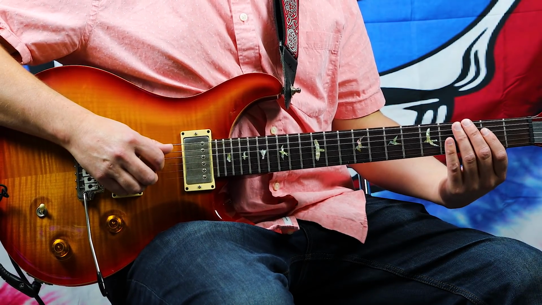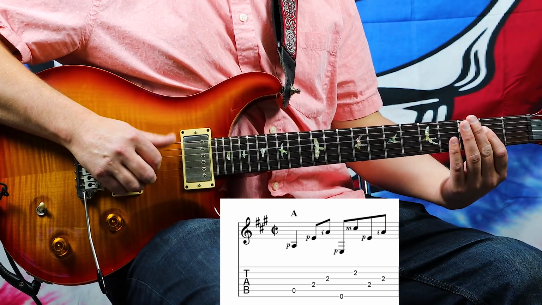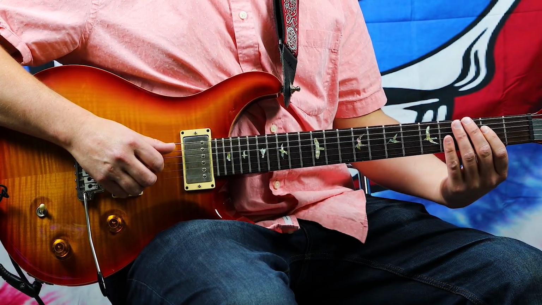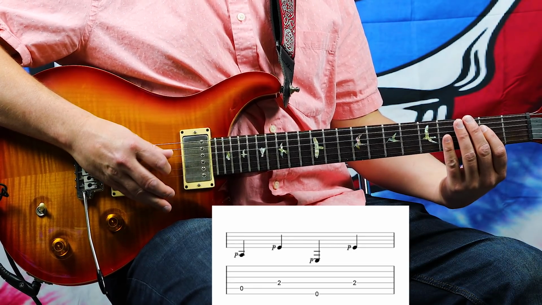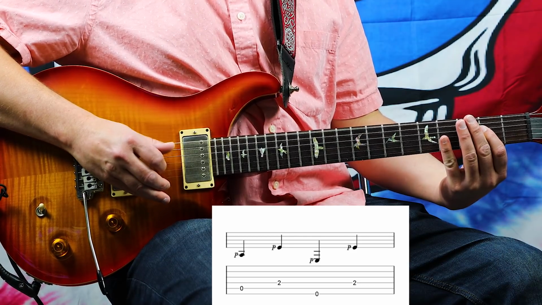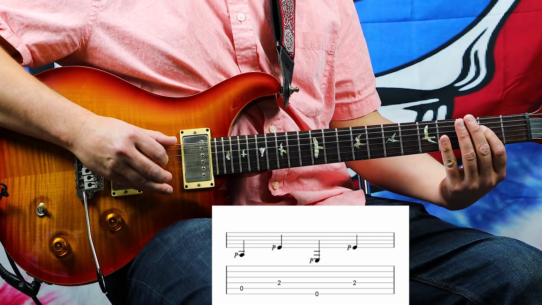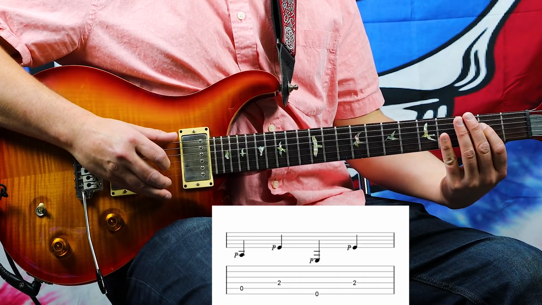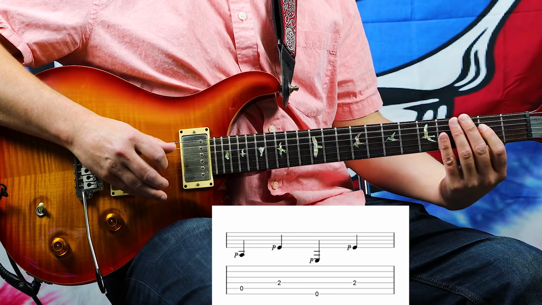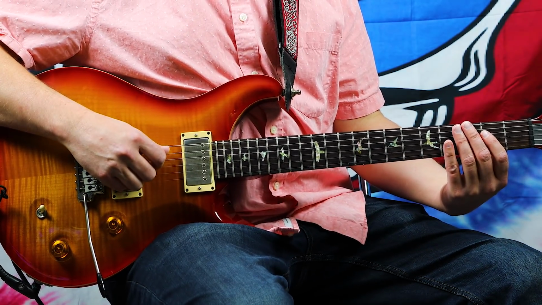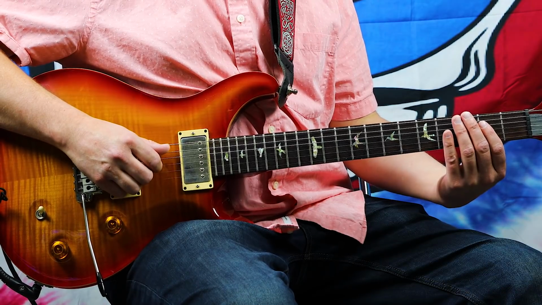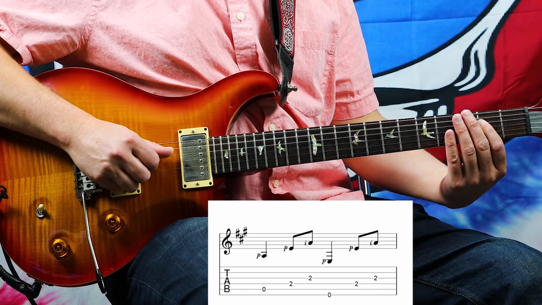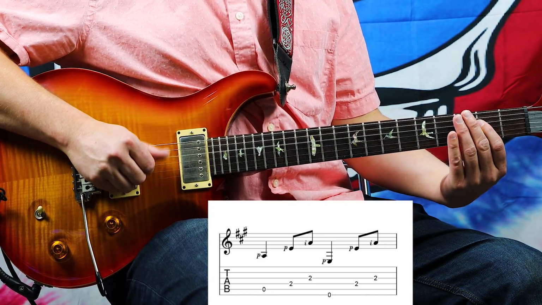So the Peggy-O part sounds like this. So we have the thumb alternating, root, 5th. Then once you get comfortable with that, we'll add in the index finger, playing the 3rd string.